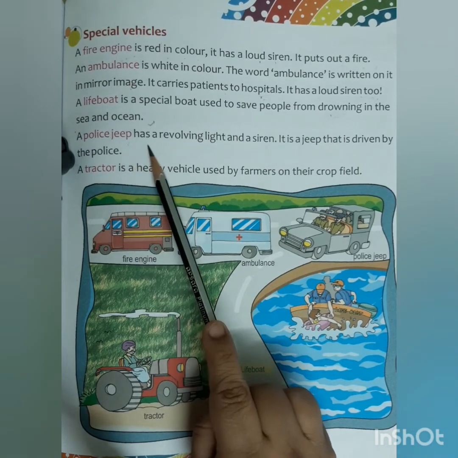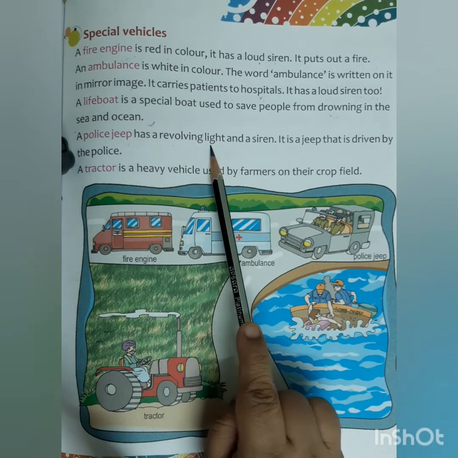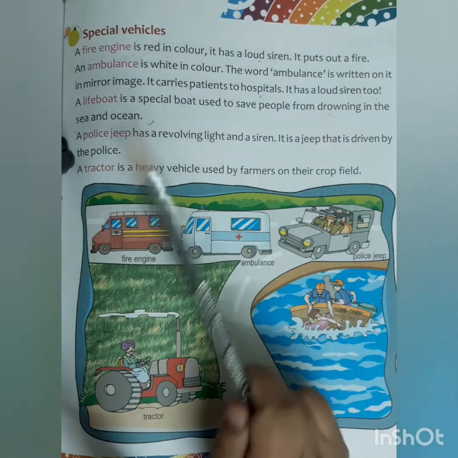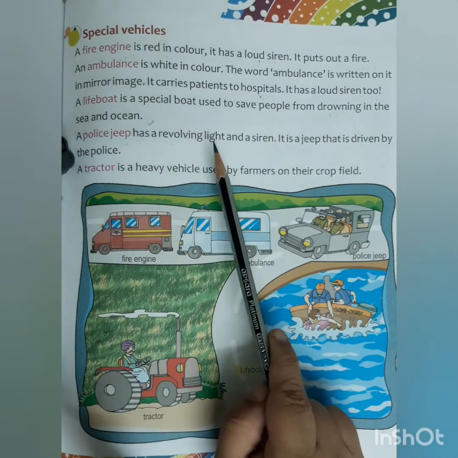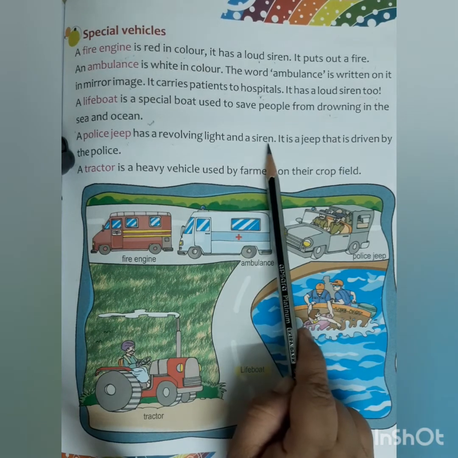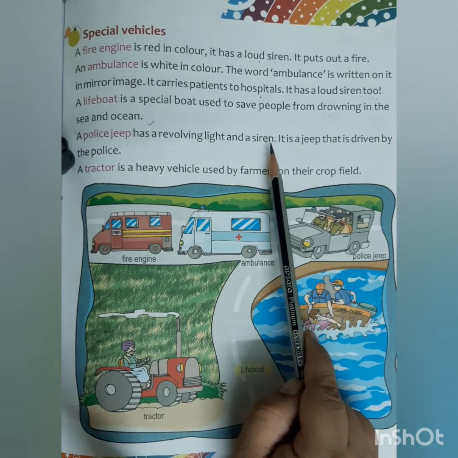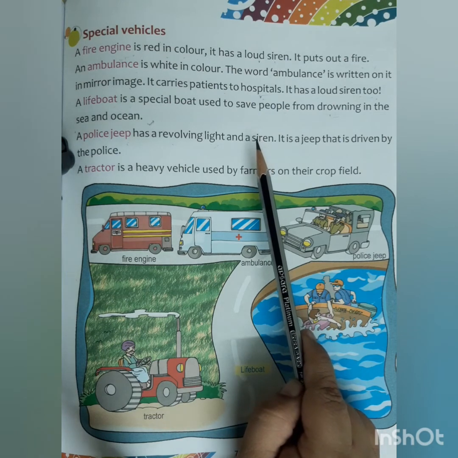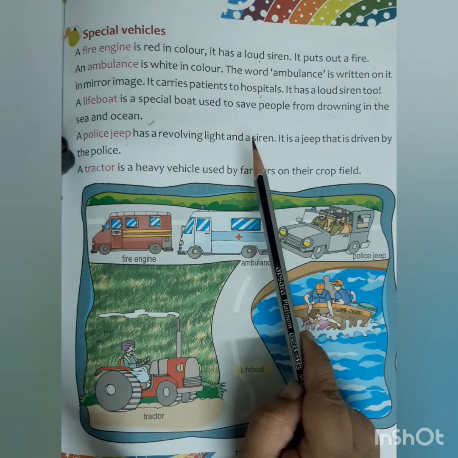The police jeep has a revolving light and a siren. What does the police jeep have? A revolving light, which goes round and round like this, you must have seen, and a siren. What do you mean by siren? A sound, like the sound that comes when your school gets over, a siren rings, right, and in some places a bell rings.